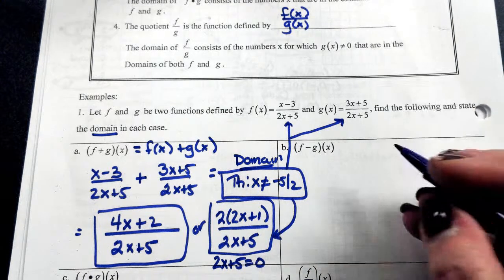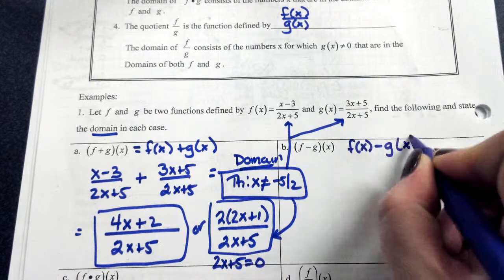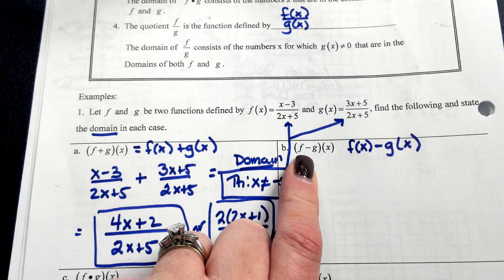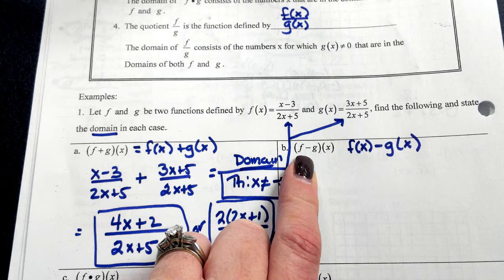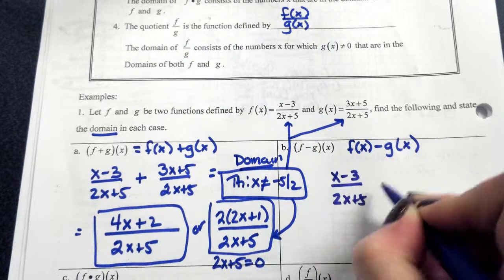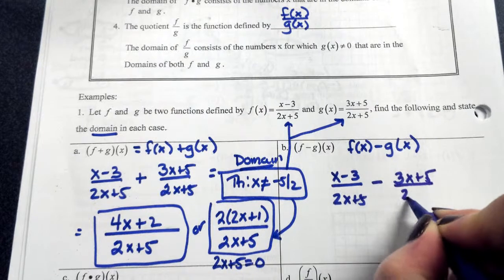So like I said, you can also subtract. So we have f of x minus g of x. So again, this is another notation for functions. It's asking you to subtract these two functions. So we have x minus 3 over 2x plus 5 minus 3x plus 5 over 2x plus 5.